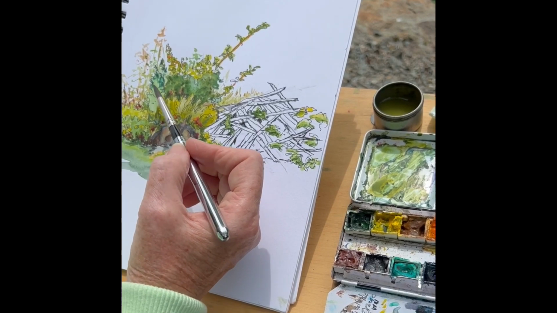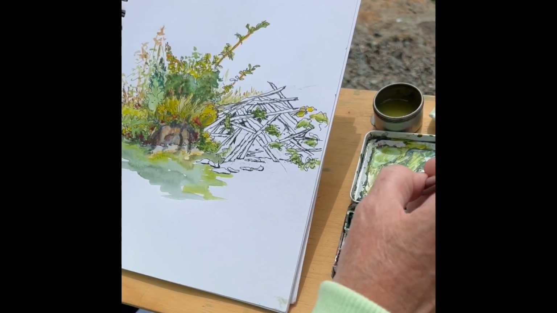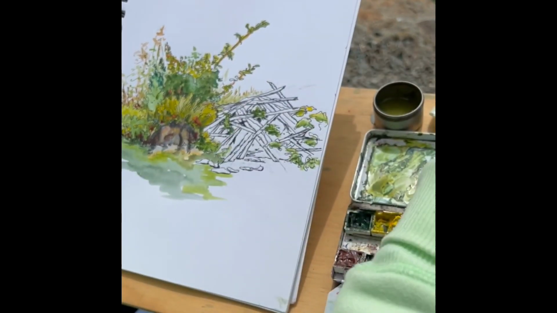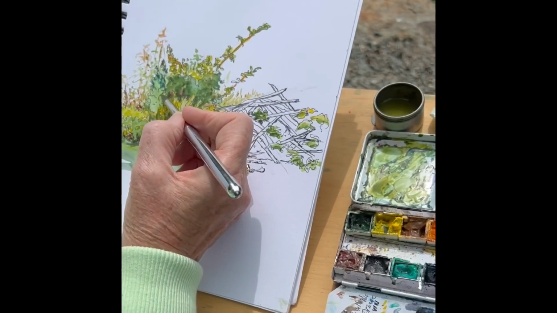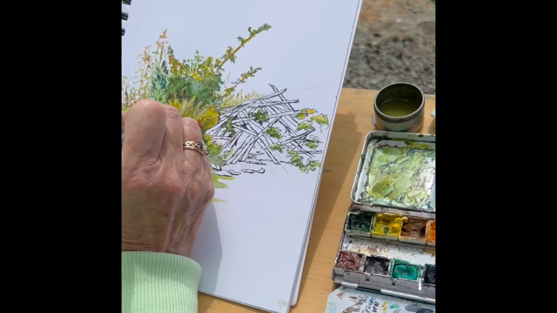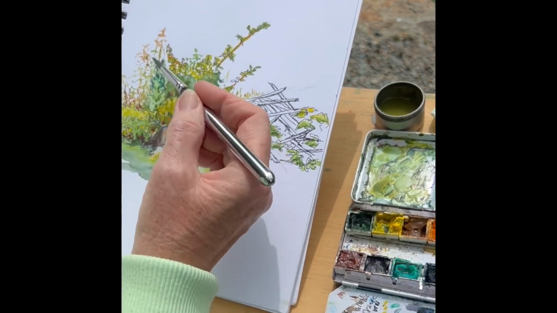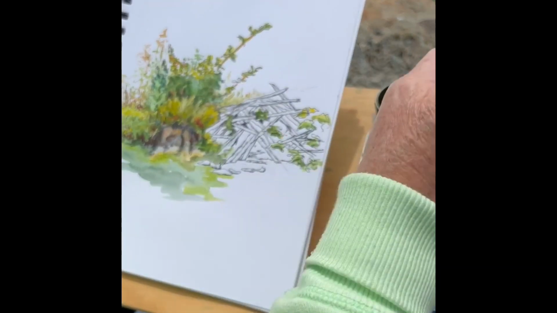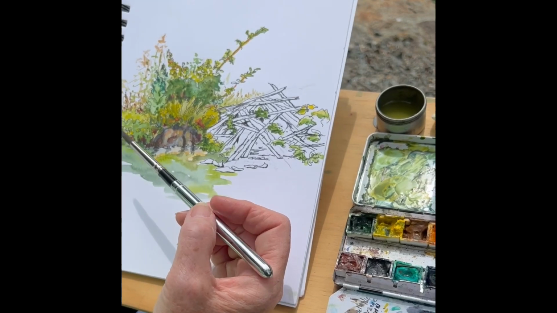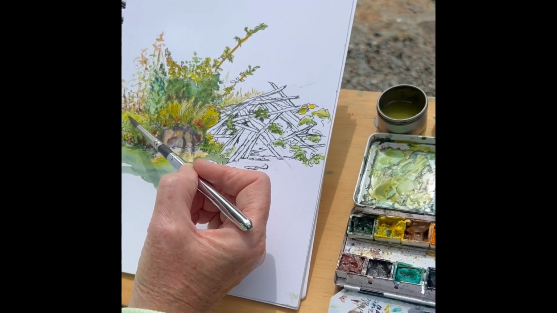Don't forget that when you do a layer, you can always go back and put some little darks in there at the same time when you're doing it, just to build that interest. Each of the clumps, I try and have at least two different values in a clump, sometimes three, depending on the size of it. You can see here, I went back and did another layer.